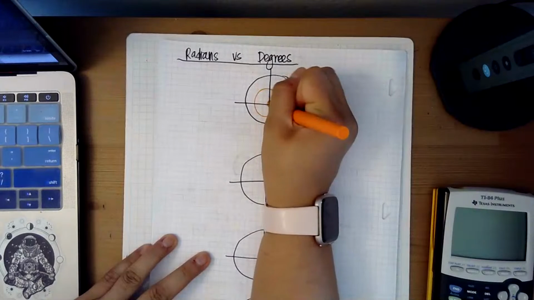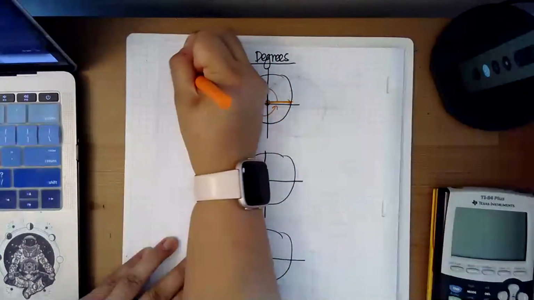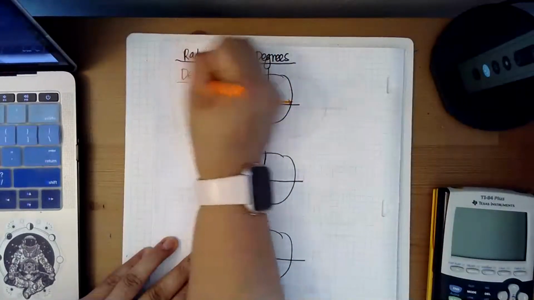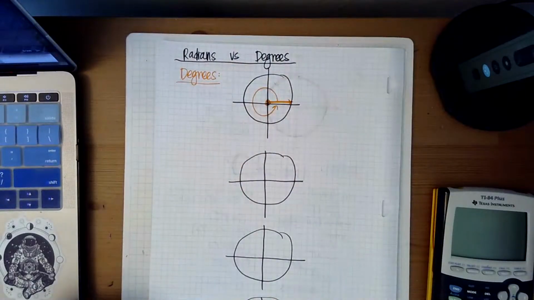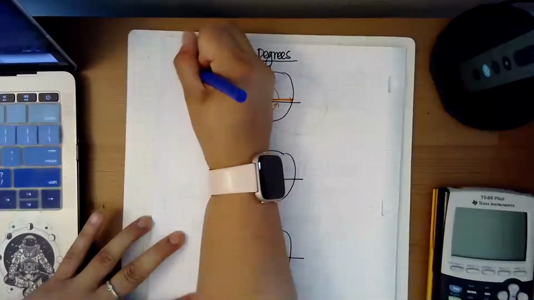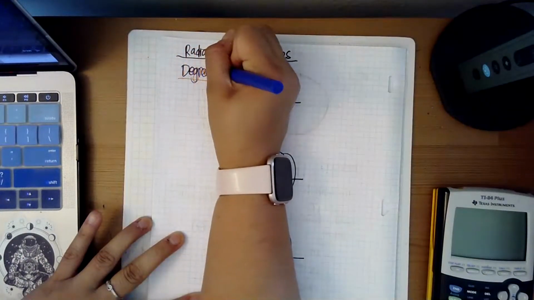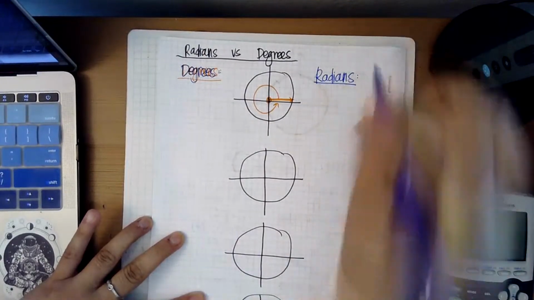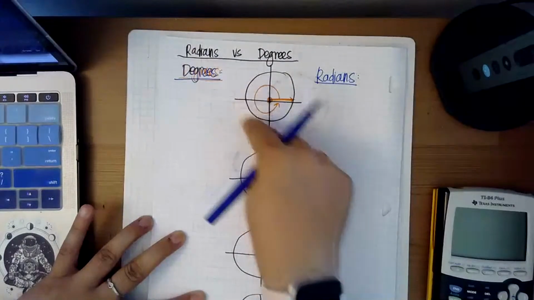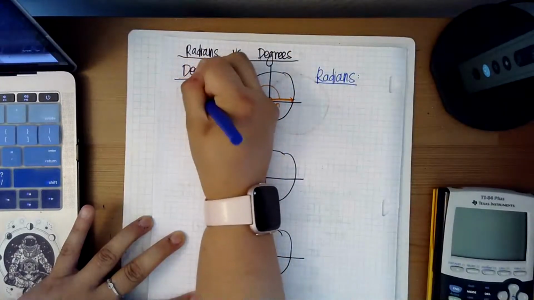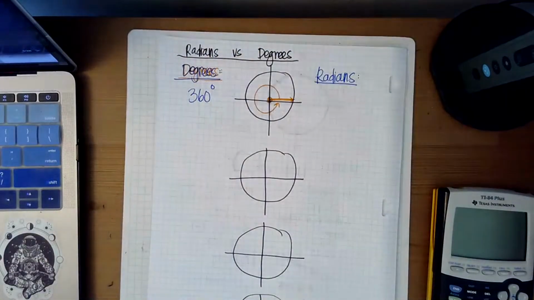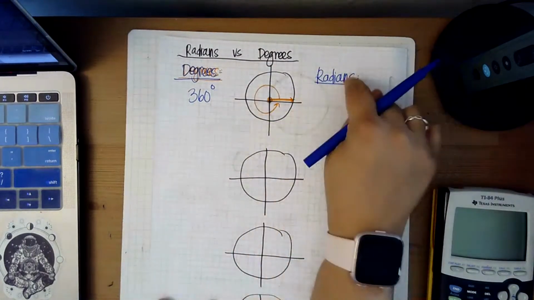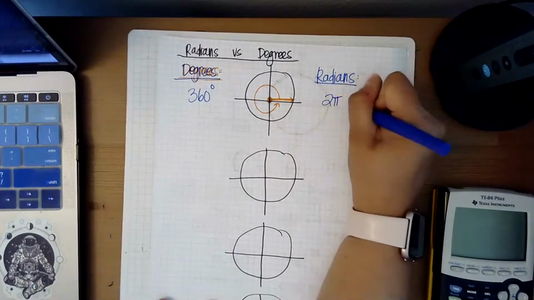It goes all around. If I'm looking at degrees, one entire revolution is 360 degrees. And by what we just proved earlier, one entire revolution in radians is 2 pi radians.